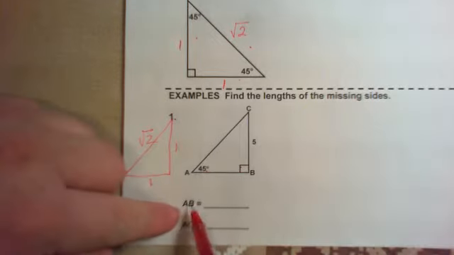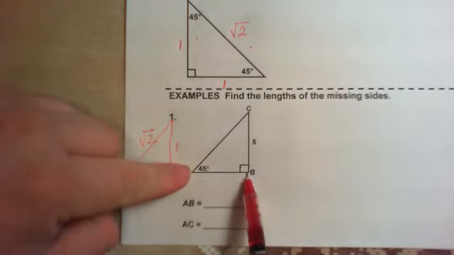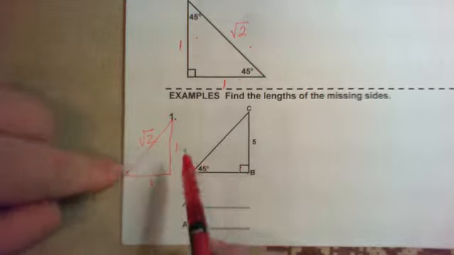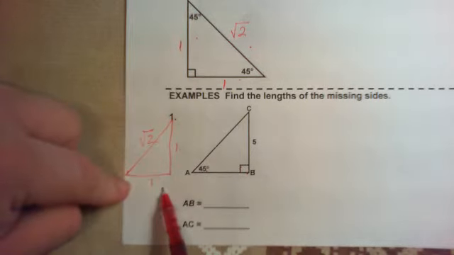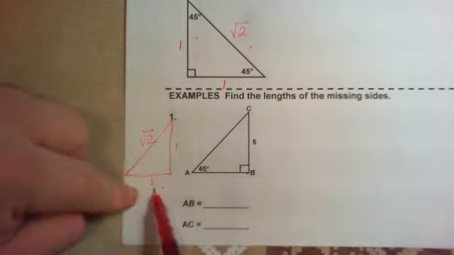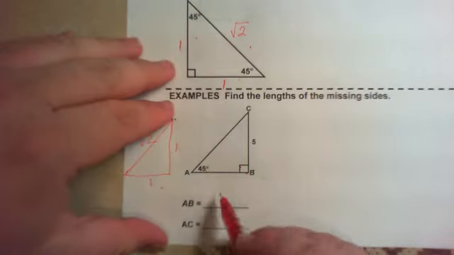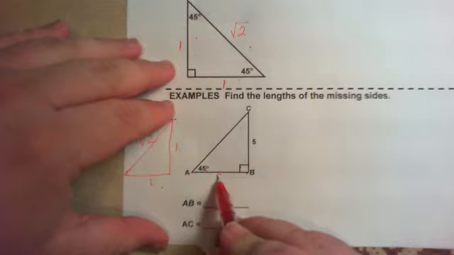So now I'm going to try to find AB. Now this one's pretty easy. I look over here. If this one is 1 and this one is 1, so they're the same length, then these two have to be the same length. And this is 5.